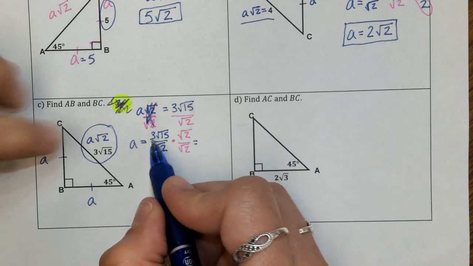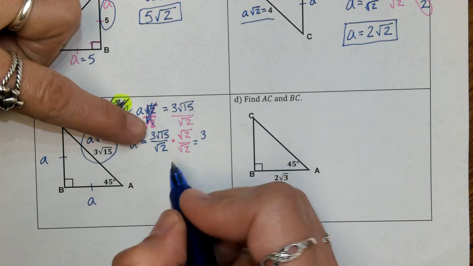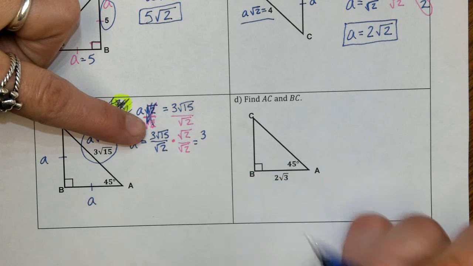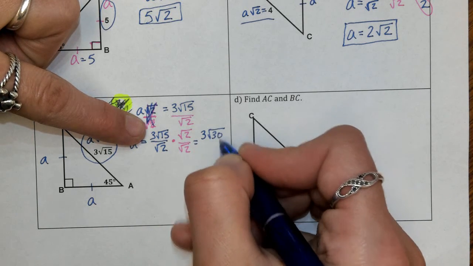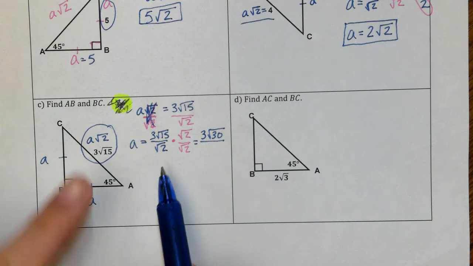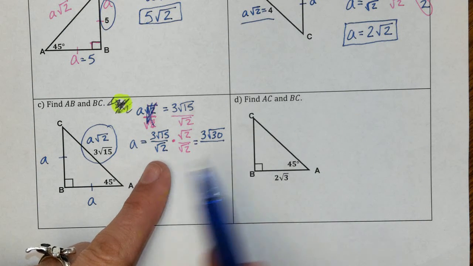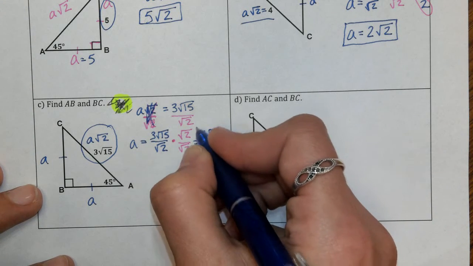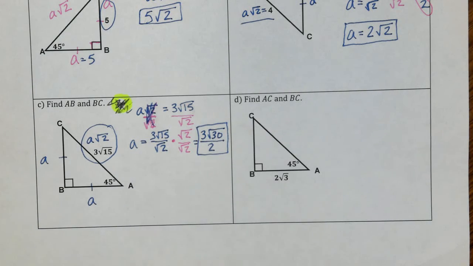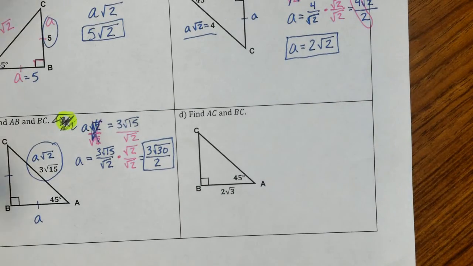So then we know that we can't do anything with the 3 because there's nothing to multiply it by other than this invisible 1. Square root of 15 times the square root of 2 is going to be the square root of 15 times 2, which is 30. And then on bottom here we have that square root of 2 times the square root of 2, which is the square root of 4. And we all know the square root of 4, perfect square, is going to be 2. So there's your answer. And yeah, sometimes your answers will look weird like that. It's all right. The next one you will do on your own.